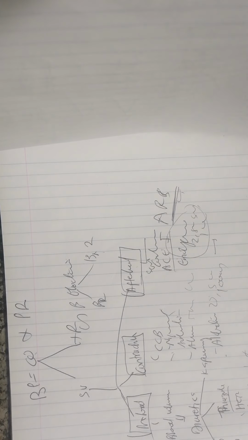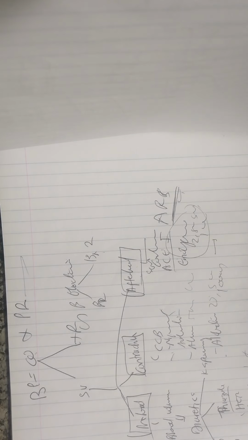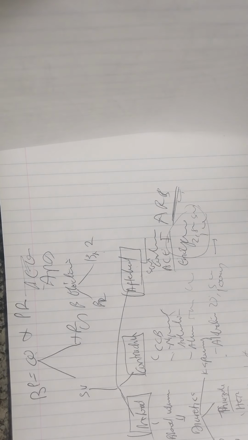Okay. Lastly, peripheral resistance. Peripheral resistance is not very different from afterload. It's resistance that is in the arteries that you need to overcome to eject blood. So same drugs there, ACE inhibitors and ARBs. So there isn't a difference.